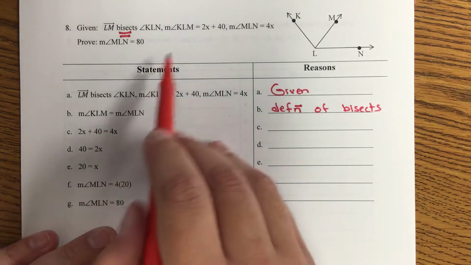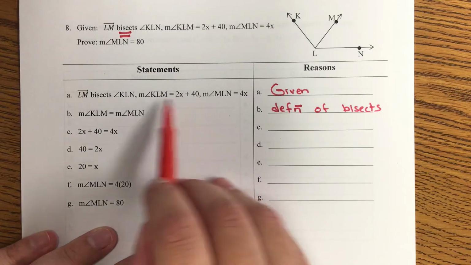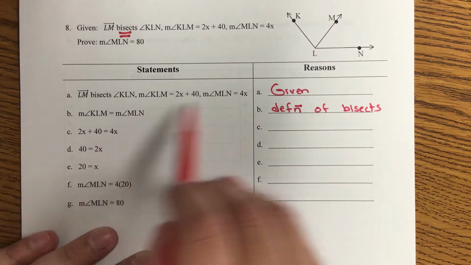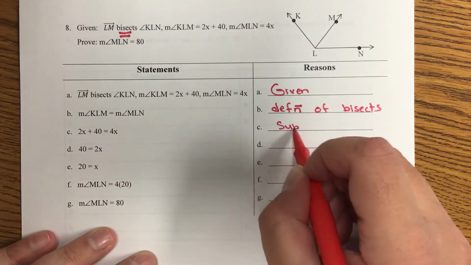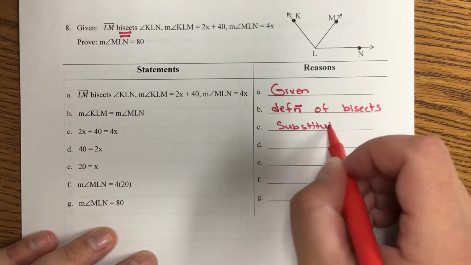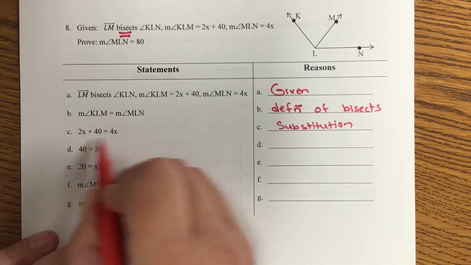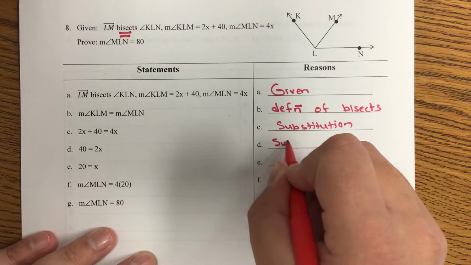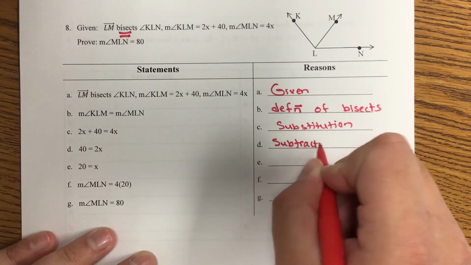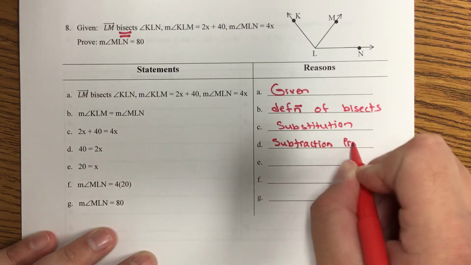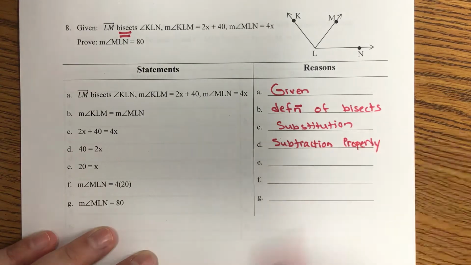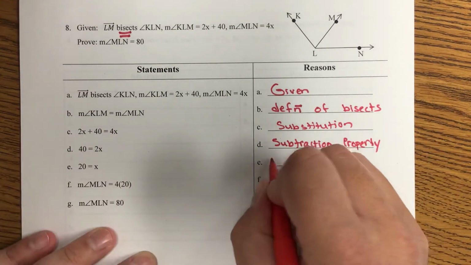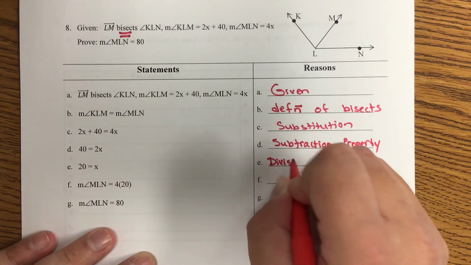The next one is, well, we know that 2x plus 40 is KLM, and MLN is 4x, so that's just substitution. Subtracted 2x to the other side, so that's the subtraction property. Then they divided by 2, so that's the division property.